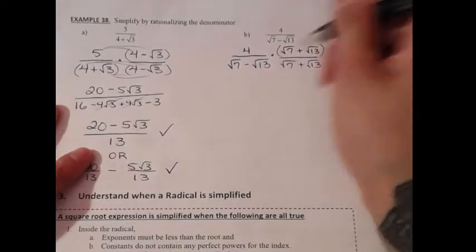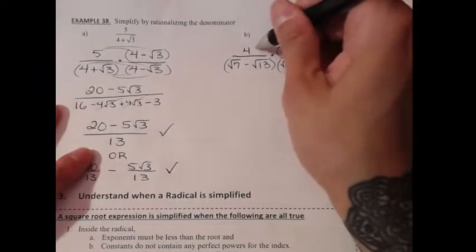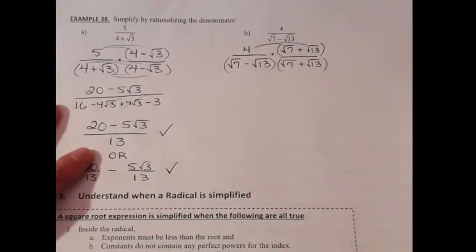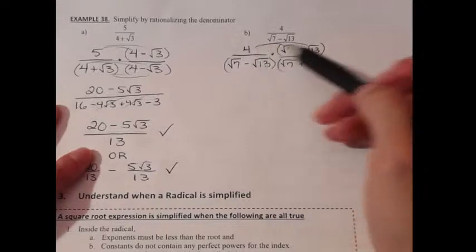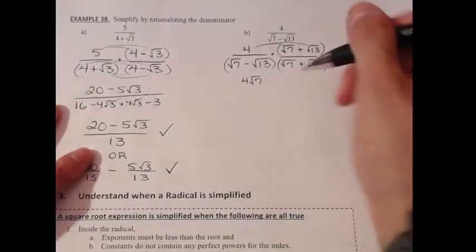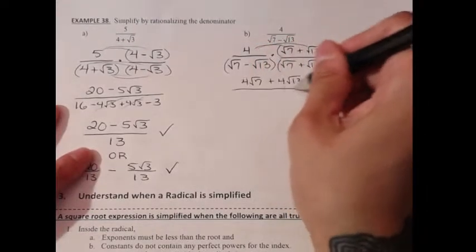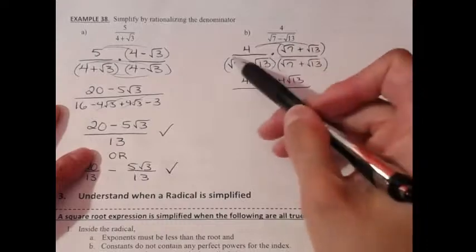Let's go ahead and put parentheses around these. And that's a clear indication that I'm going to distribute. We'll start with the numerators. 4 times square root of 7 is 4 square roots of 7. 4 times square root of 13 is 4 square roots of 13. That's cool. Now let's distribute the denominator.